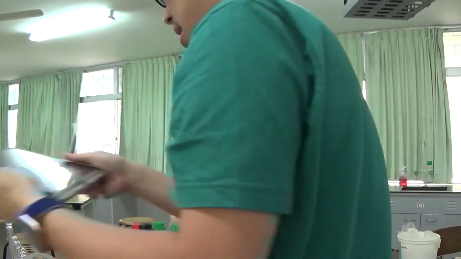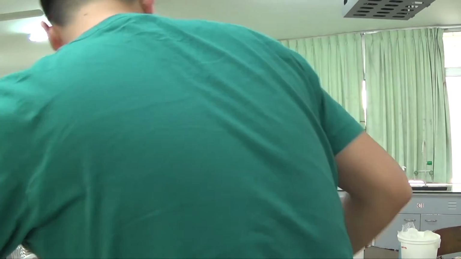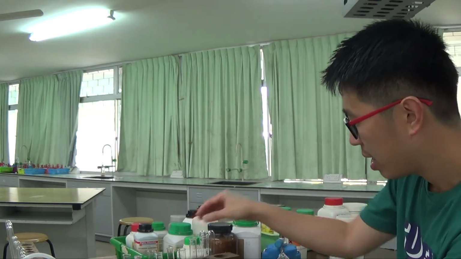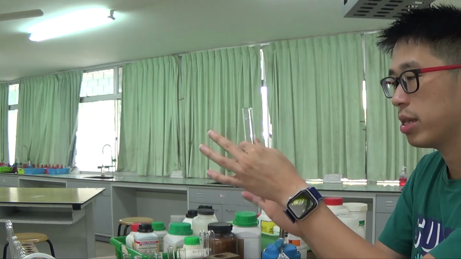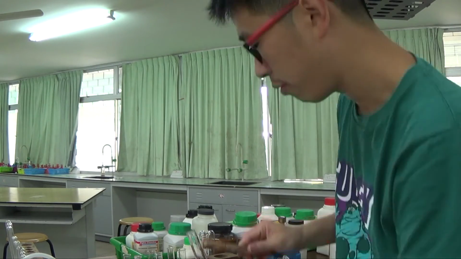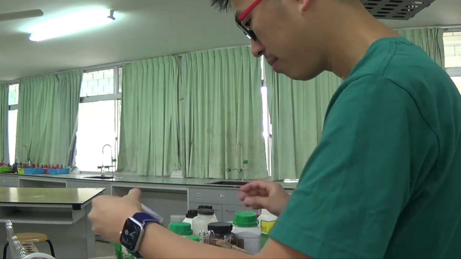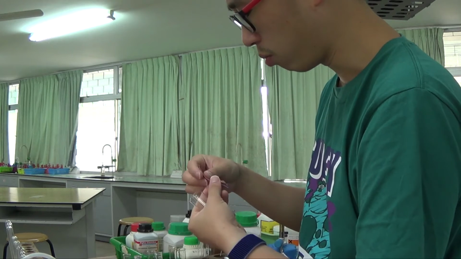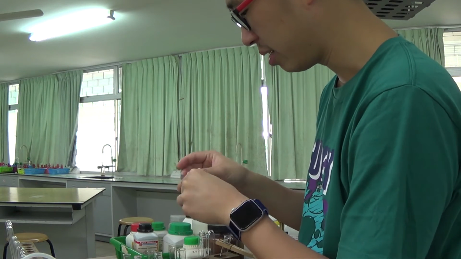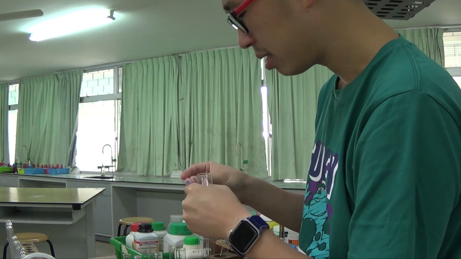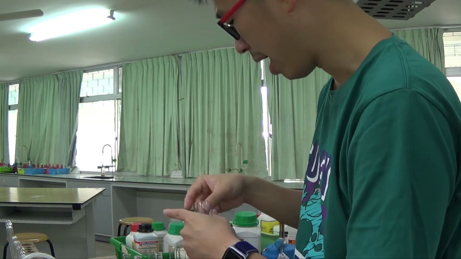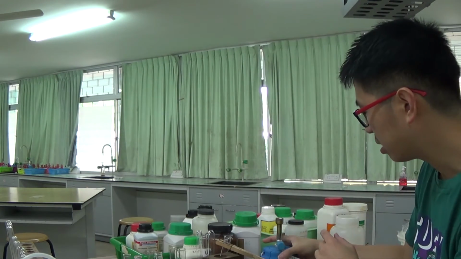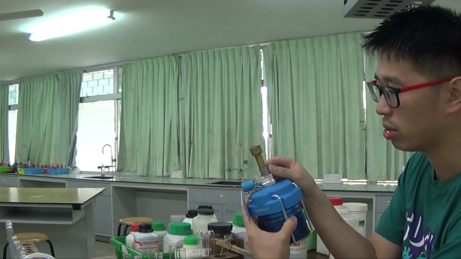Anyway, I should test for the other cations. I added excess sodium hydroxide just now, right? And then I get a clear solution. So this is in excess sodium hydroxide. I should test for the ammonium ions, because when you add excess sodium hydroxide, you should always test for ammonium ions. If they tell you that there is another ion present, and if it is not colored, you should always keep an eye out for ammonium ions. The test for ammonium ions is not that difficult, but you need to know what to test for.